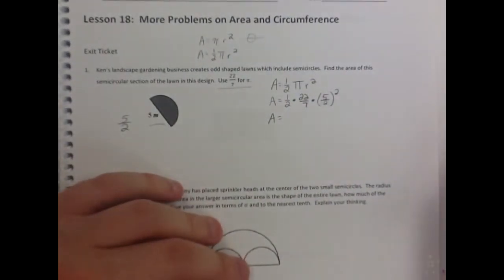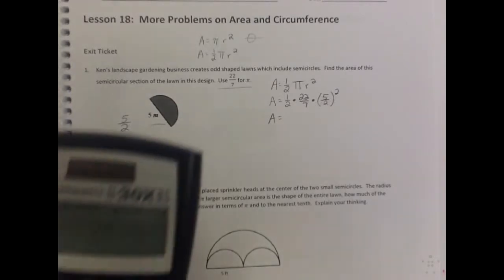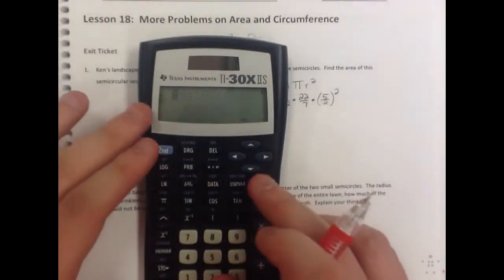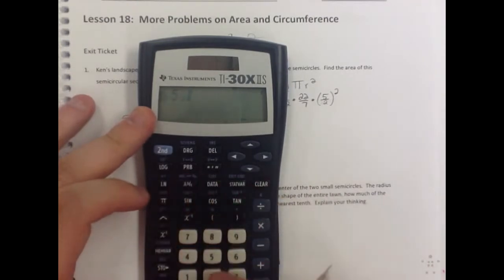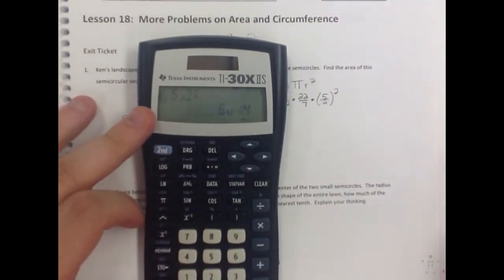So if I take 5/2 and I square it, my calculator gives me 6 1/4, and I want to make it an improper fraction.